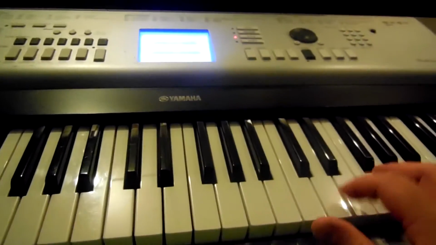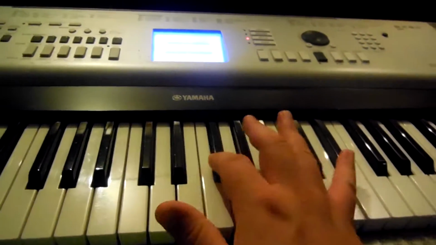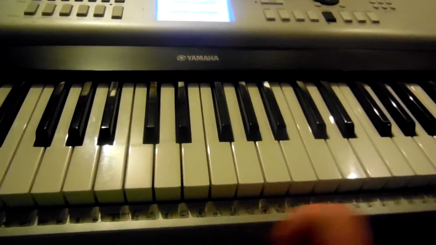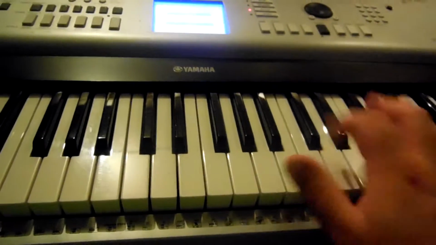Let's take it going down. Now, instead of playing each note the same length, let's add a little bit of rhythm to it.